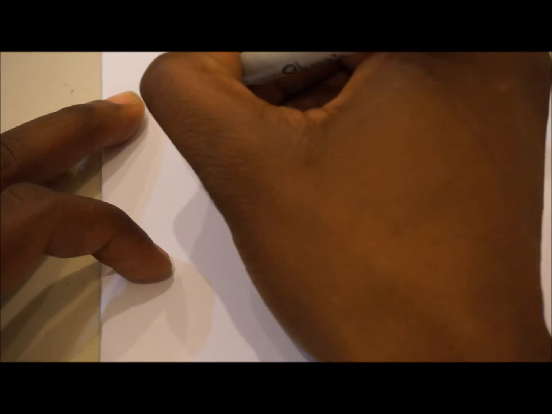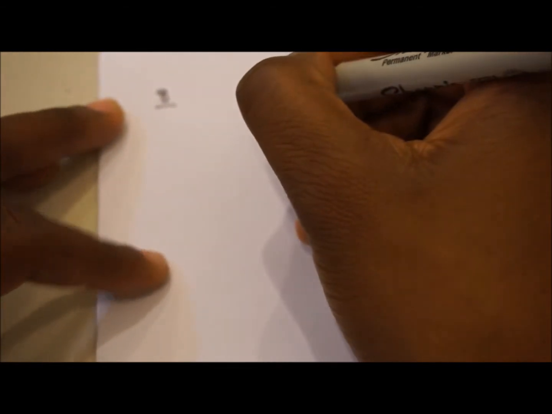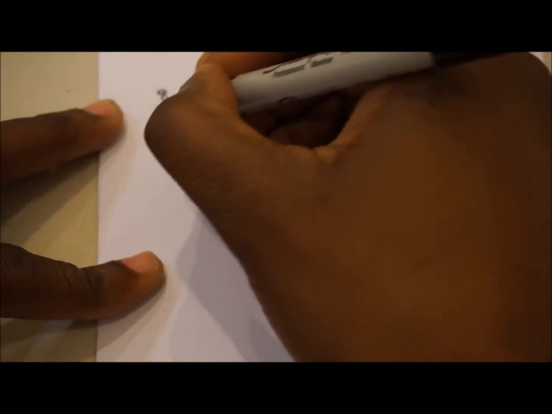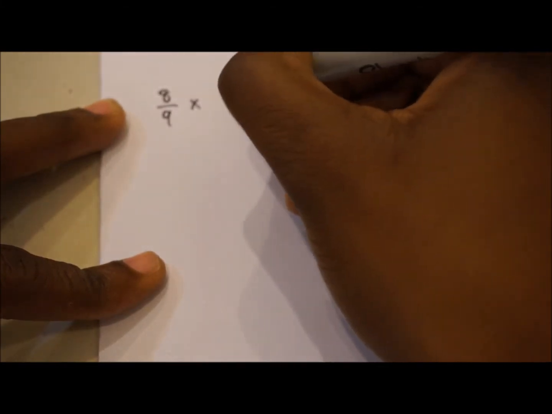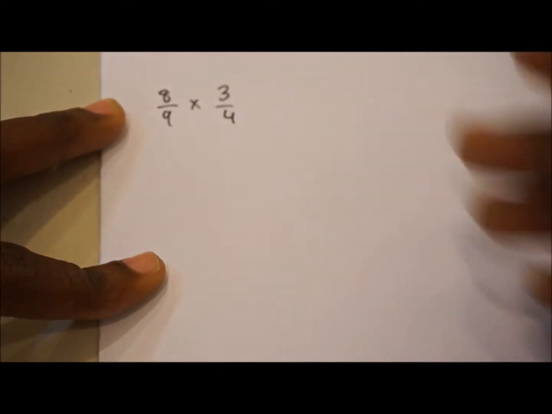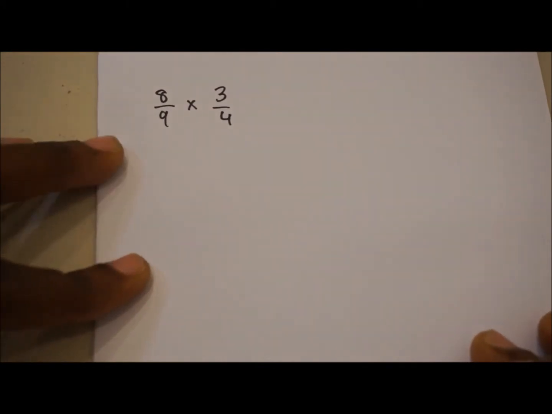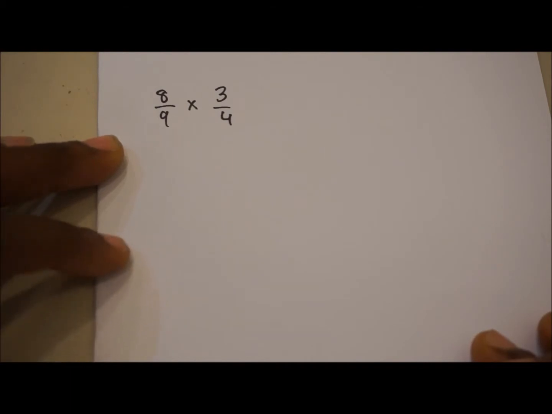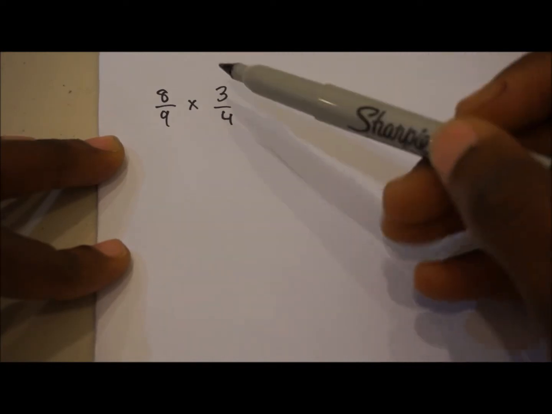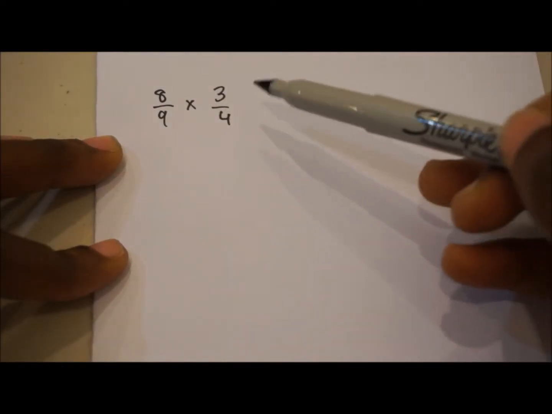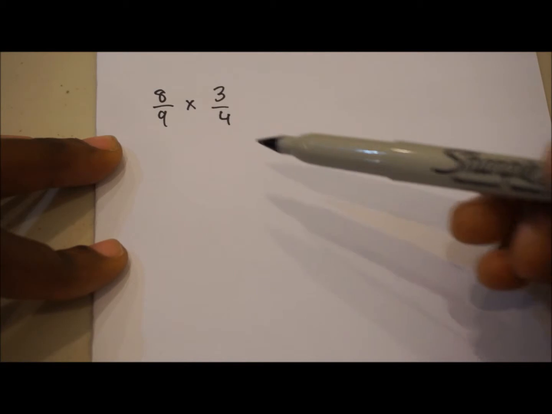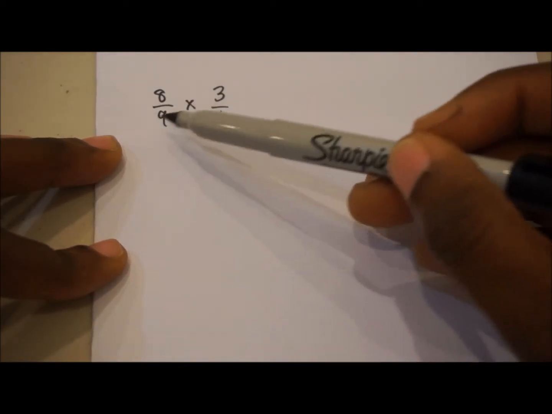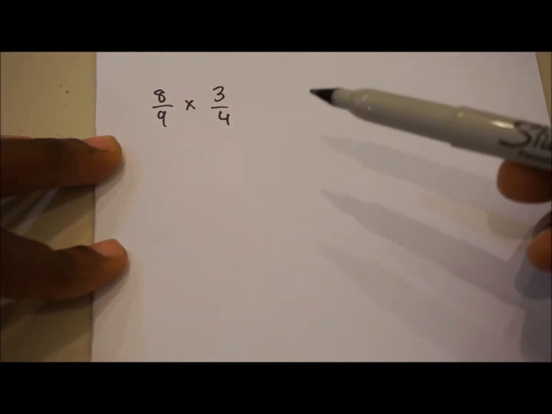Here's another example. I'm asked to multiply this. 8 over 9 times 3 over 4. Again, my idea is I want to look at my numerators and look at my denominators and recognize if they have something in common. When I look at it, I realize that there is something in common. For example, the 3 and the 9. Both 3 and 9 can be divided by 3, so I can use that to break down these numbers and make it simpler. This is what is meant by cancelling.